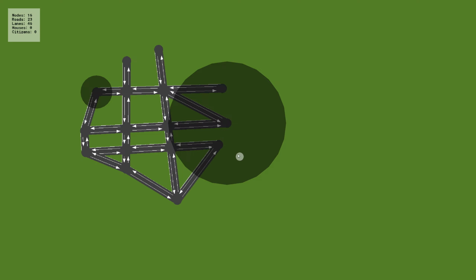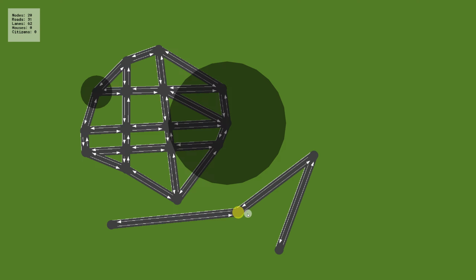Okay, I think it's pretty much done. I still think we should put some more constraints on it at some point. But now we have this road building architecture that sort of works.